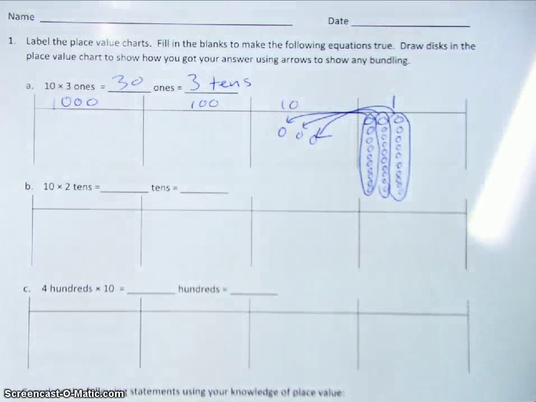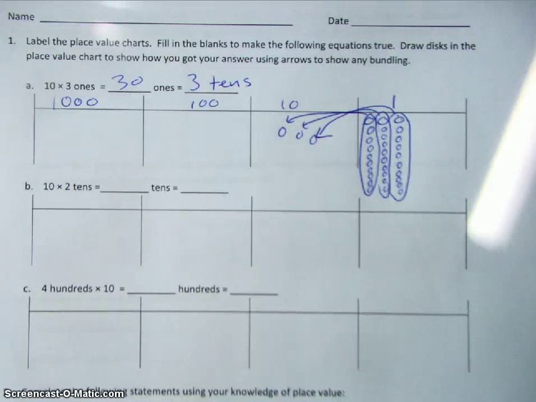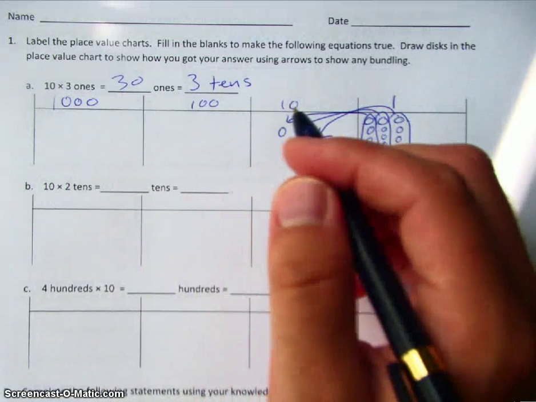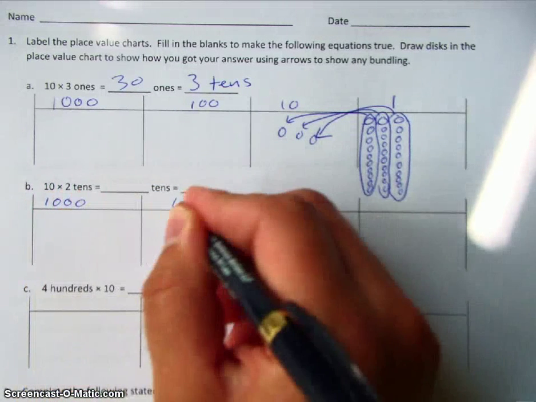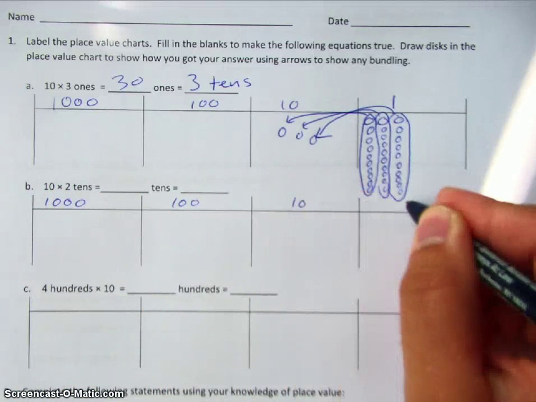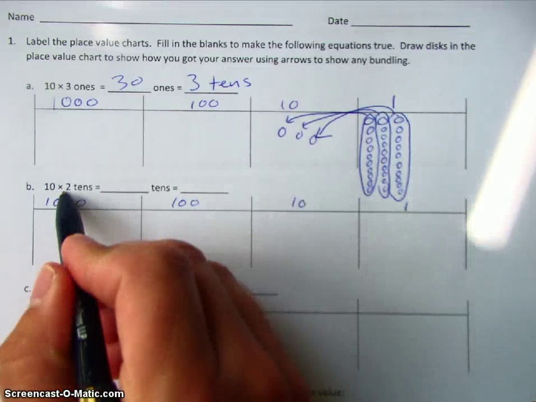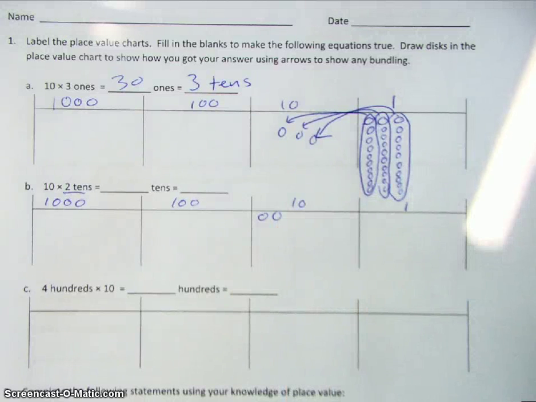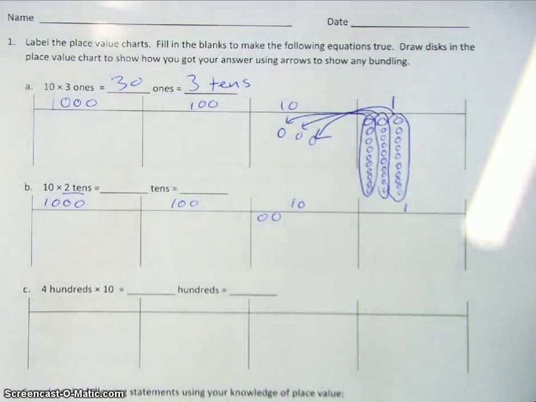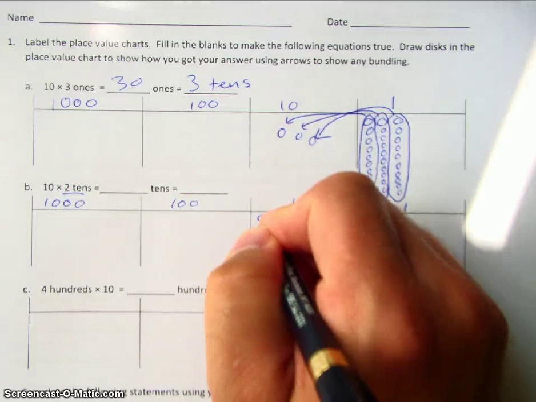So 10 times 3 ones is 30 ones, because 10 times 3 is 30, and 30 ones can then be converted into 3 tens. So let's do a couple more examples. Let's label our place value chart. Now this time we're starting off with 2 tens. So we're going to draw 2 number disks for our tens. Now we're going to multiply each of those times 10.